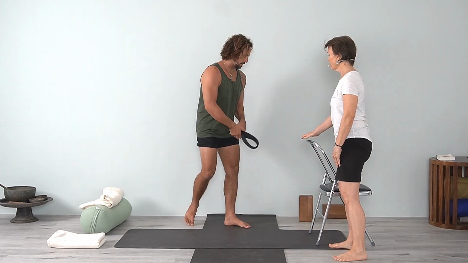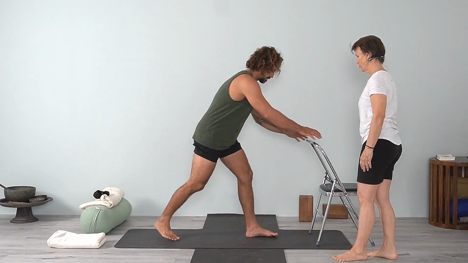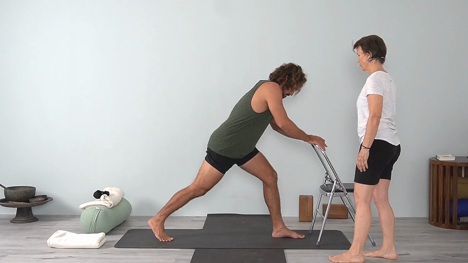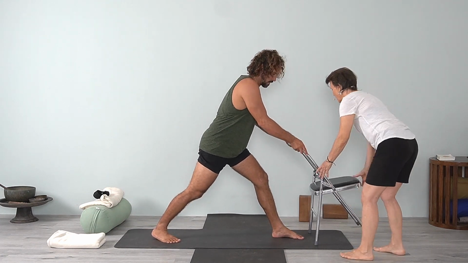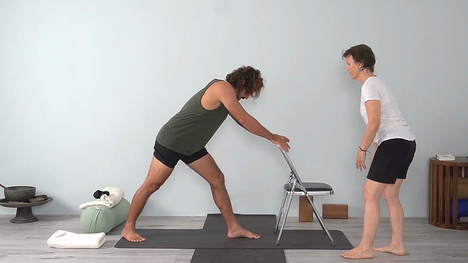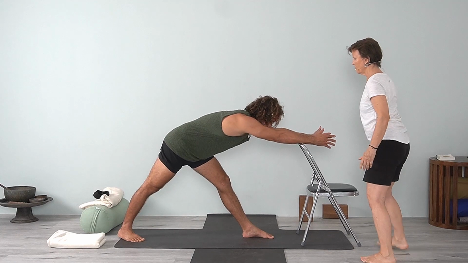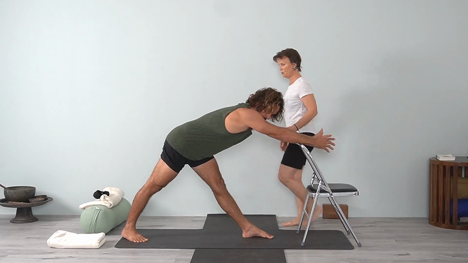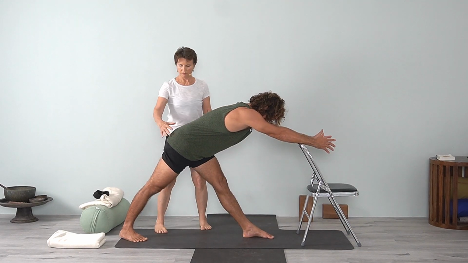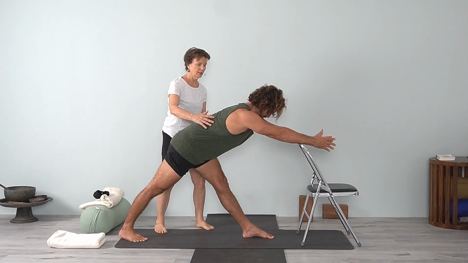Okay, so now you're going to go into Parvottanasana, and you'll take one arm long. So step your foot forward. Yeah, both arms long. So you're coming into this. The left foot is forward, the right foot back, pressing the heel. And now, again, you want to keep that extension.